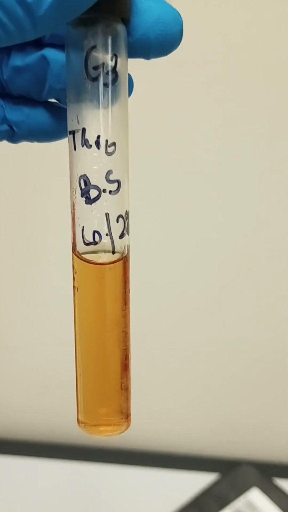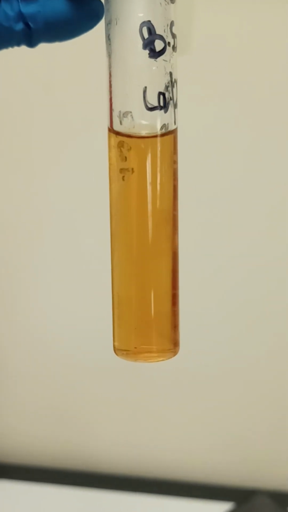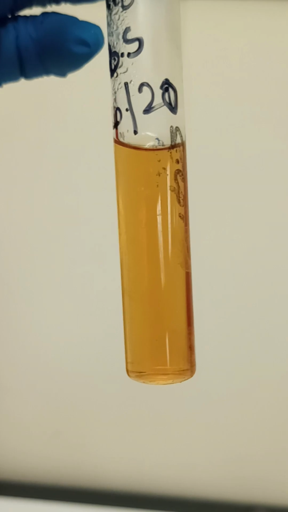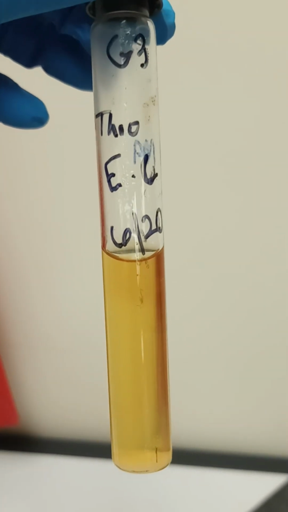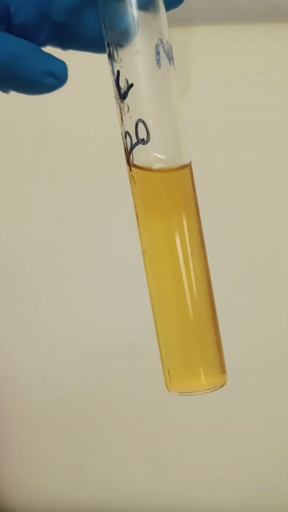Okay, moving on to the thio samples with Bacillus subtilis. I'm not really showing anything. Not even a slight film on top either. Slightly changed colors though. There's another sample of the thio E. coli. Not showing any differences there either.